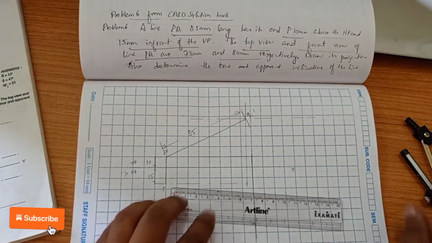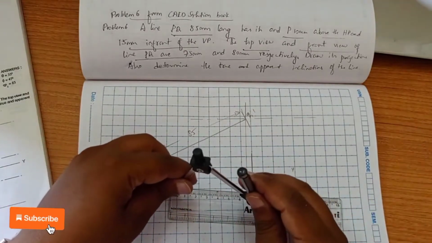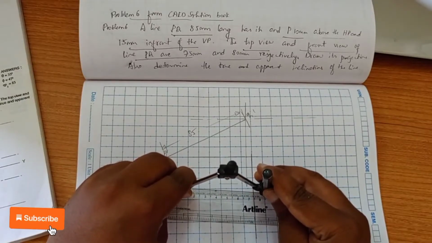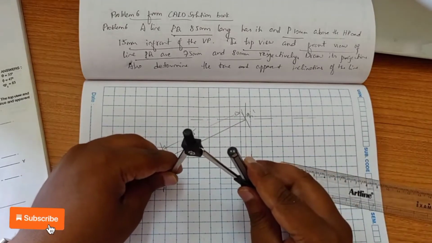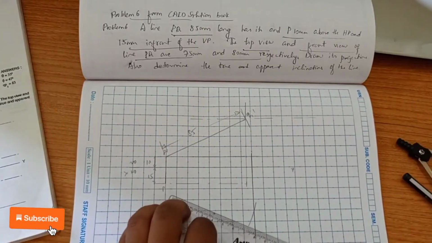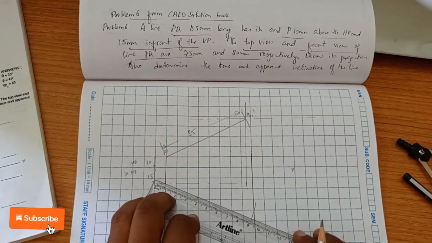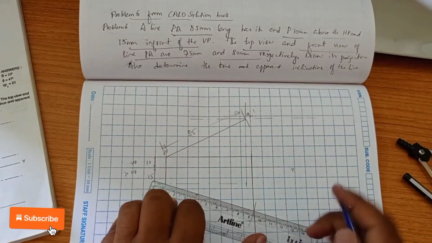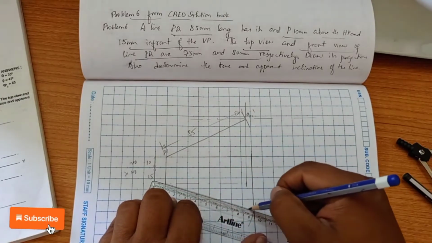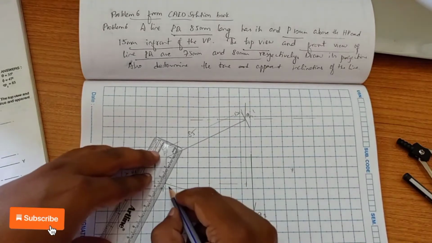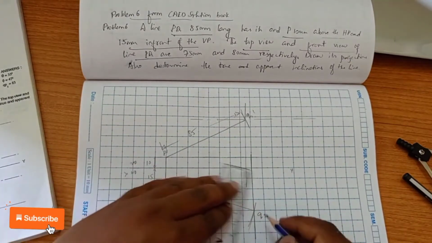Then again I'm going to measure 85 from the scale using compass. Okay, so now I'm going to cut the arc here. So here is another true length. Okay, this PQ2 is also 85 mm.